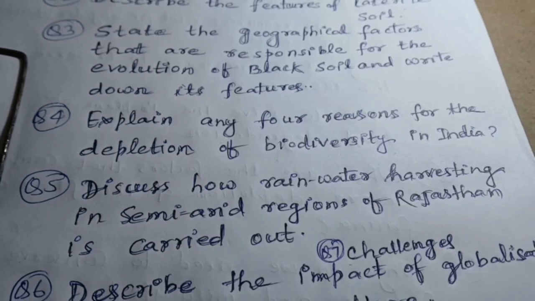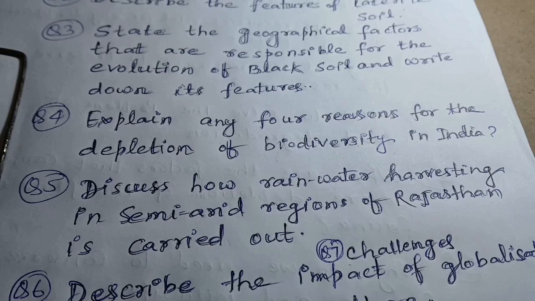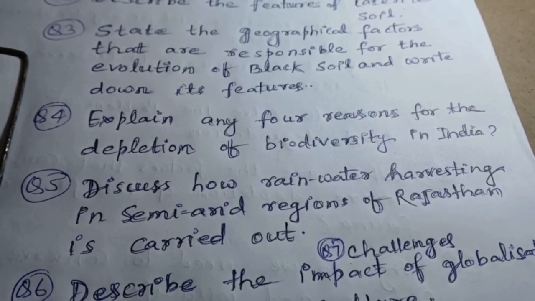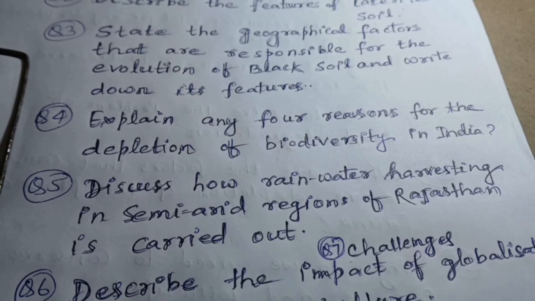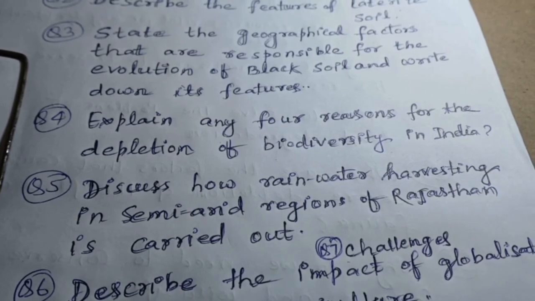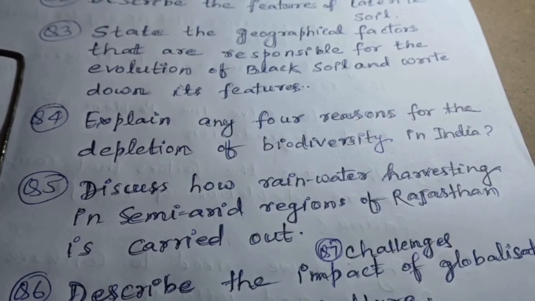The whole process of rainwater harvesting involves, first, you can add some valuable points here, like rooftop rainwater harvesting for collecting the water.